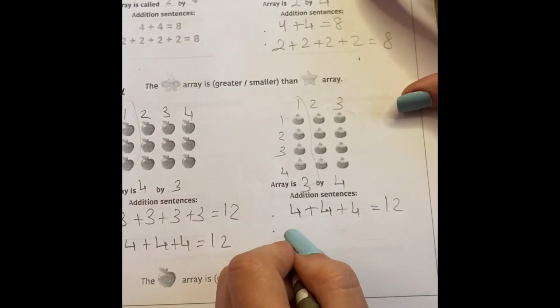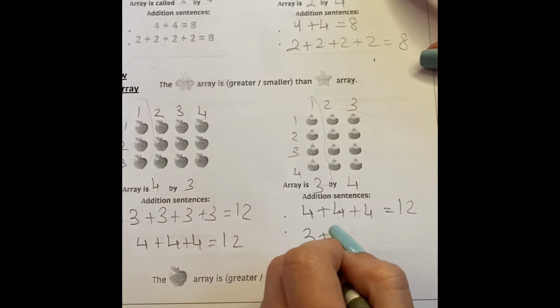In the first row, we have how many cupcakes? 3. Repeated how many times? 4 times.